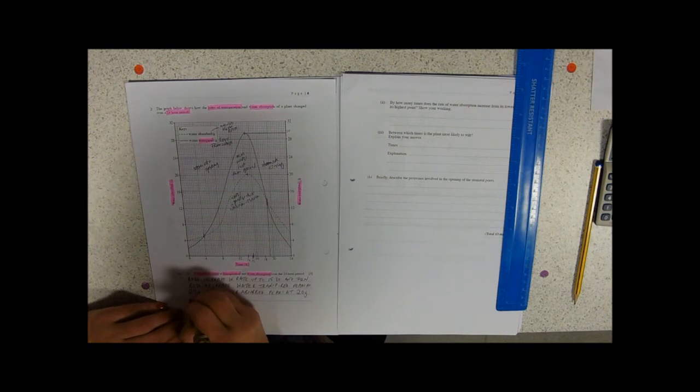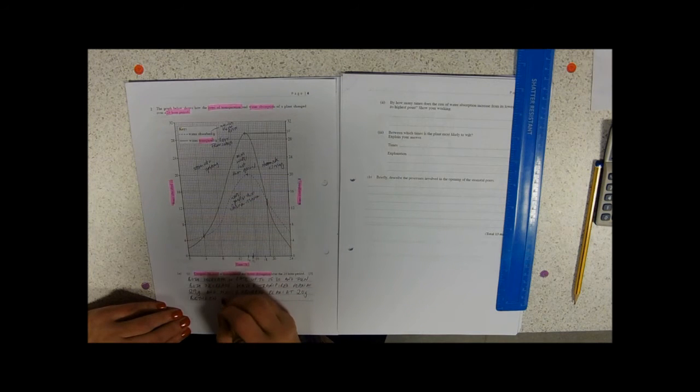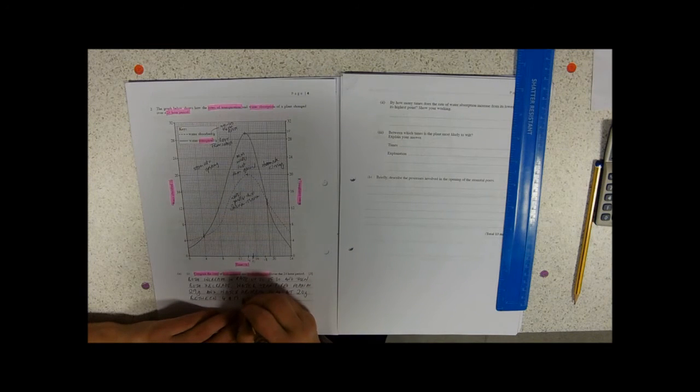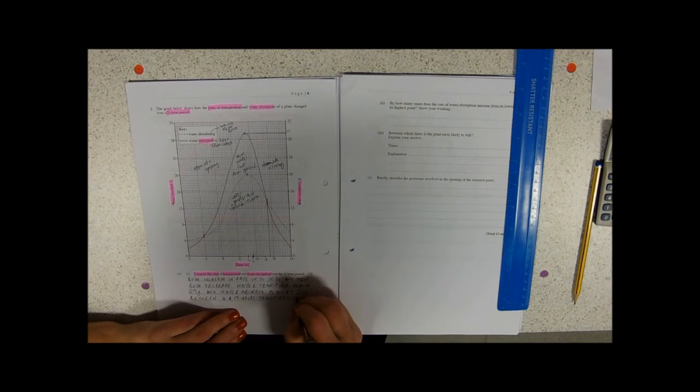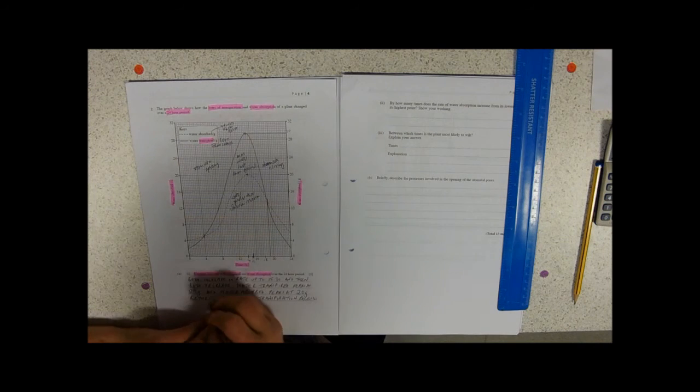Okay, so between 4 and 19 hours transpiration exceeds, what do I like that word, exceeds absorption.